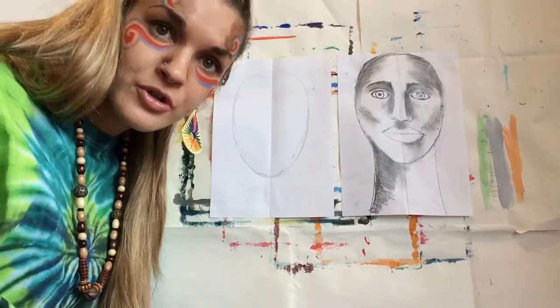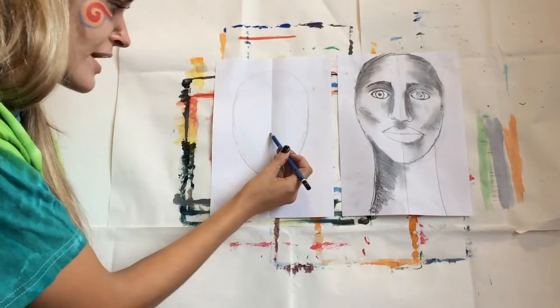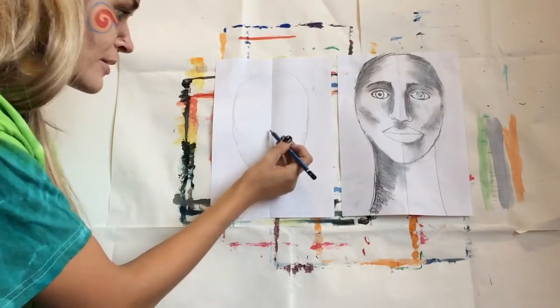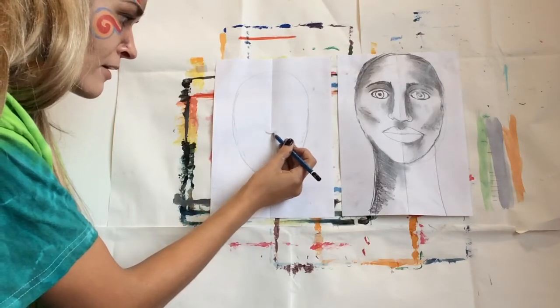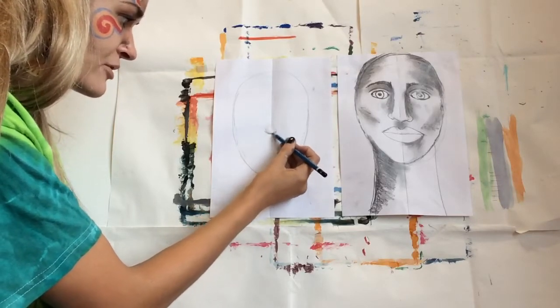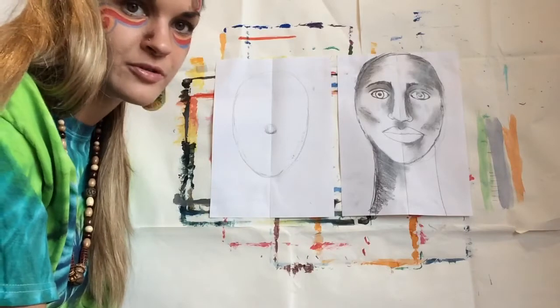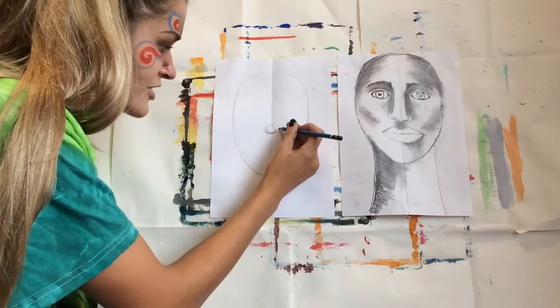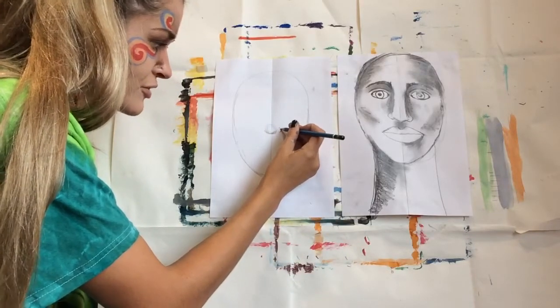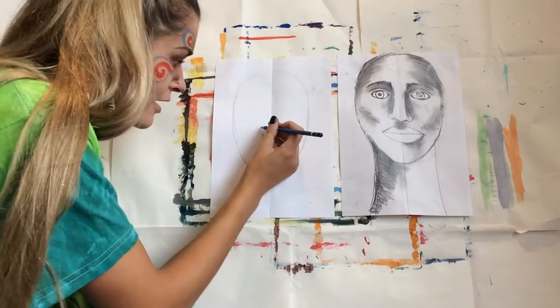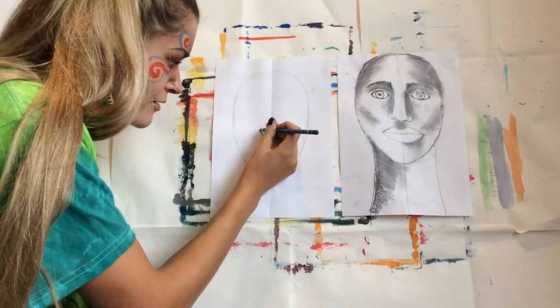Now I'm going to put in the nose. I'm going to come to the line of symmetry right here in the middle, and I'm just going to make a curved shape, or I can make a little circle. That's my nose, a circle. And then on either side of the circle are the nostrils, like a curved shape there and a curved shape there.